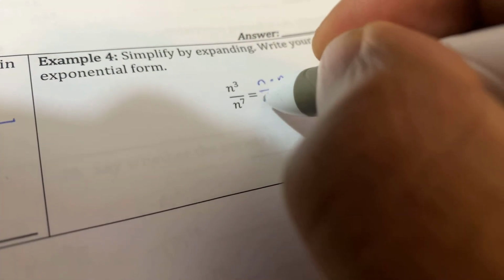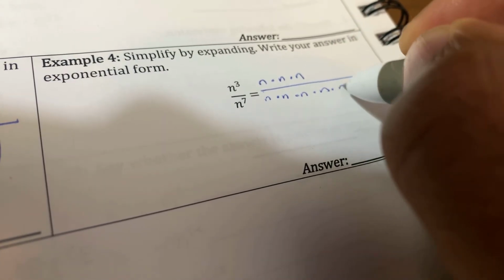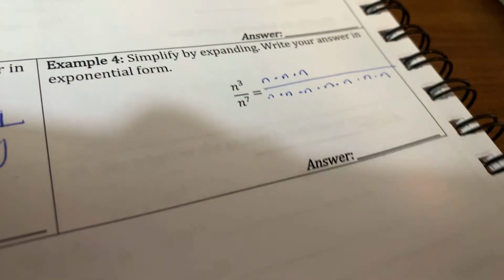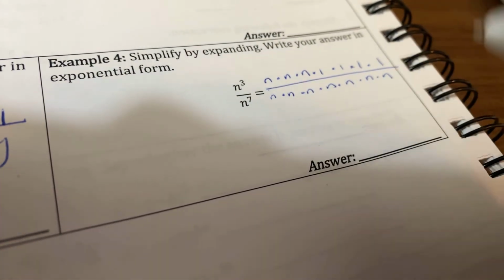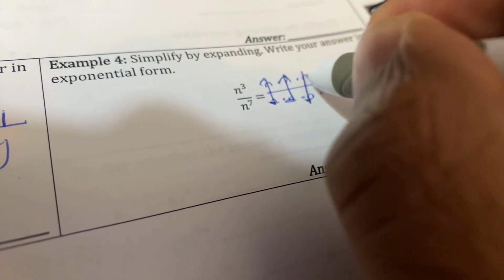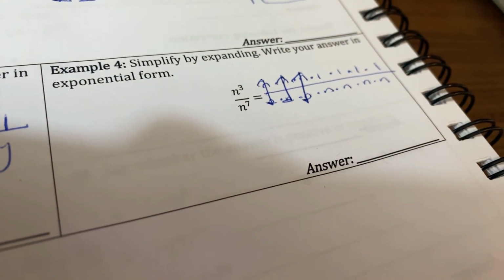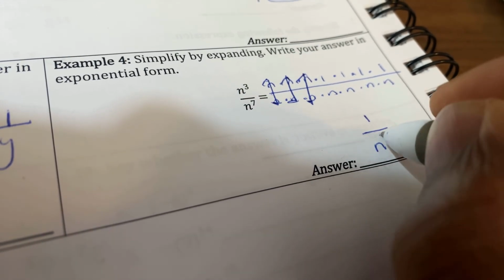I'm going to let you do this last one on your own. Pause the video and see if you can do it. Here we have n times n times n over n times n times n times n, and 1, 2, 3, 4, 5, 6, 7, just to keep things organized. You can just put times 1 because that's not going to change the value. Anything divided by itself is 1. What's going to be my numerator? What's going to be my denominator? Go ahead and try it on your own. My numerator is going to be 1. My denominator is going to be n to the 4th power.